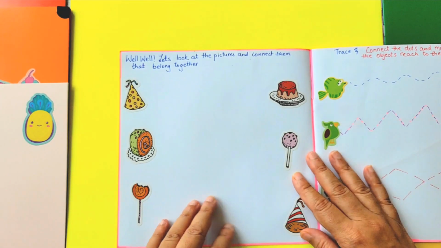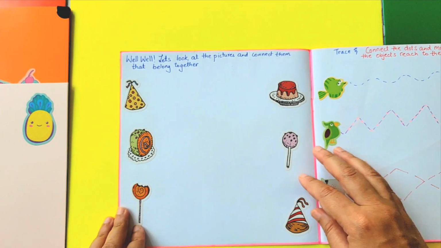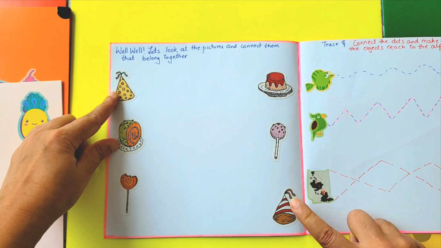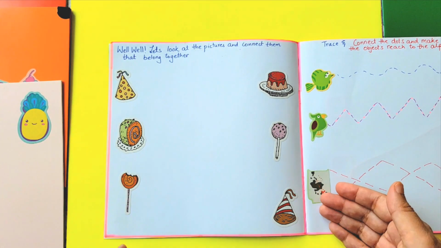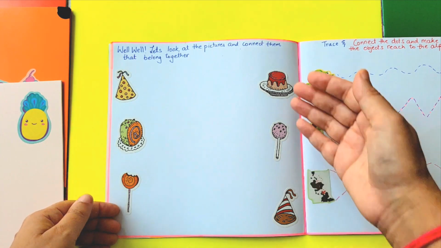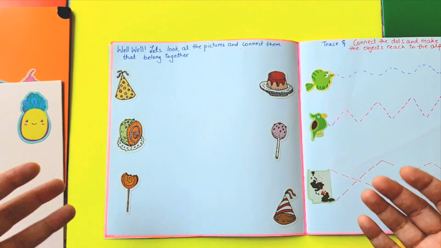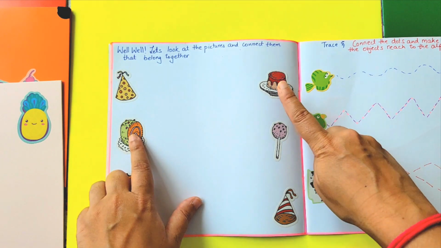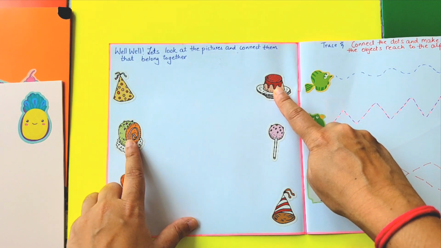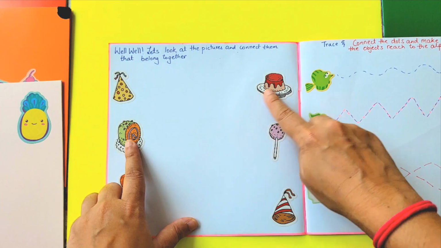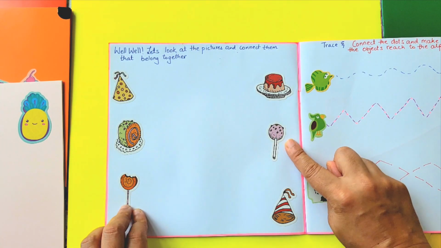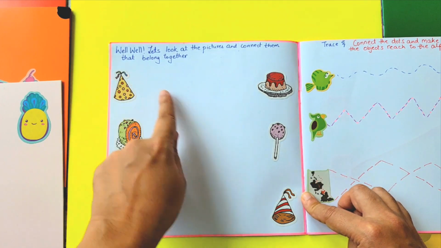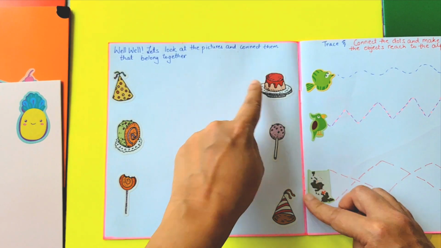All done. Well, look at the pictures and connect the ones that belong together. So that's a hat and that's the hat. Now in this one, the three pictures and the three pictures here have something in common. So they need to see what is it that connects them together. This and this is a dessert, and the dessert goes together. A candy and a candy goes together. A hat and a hat, party hat, goes together here. So they are going to connect it.